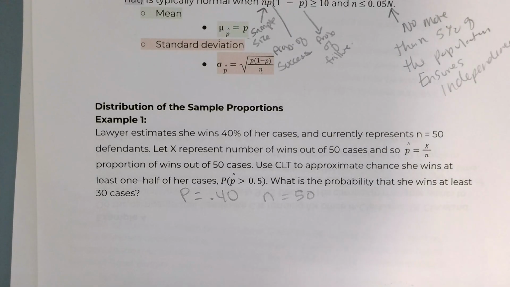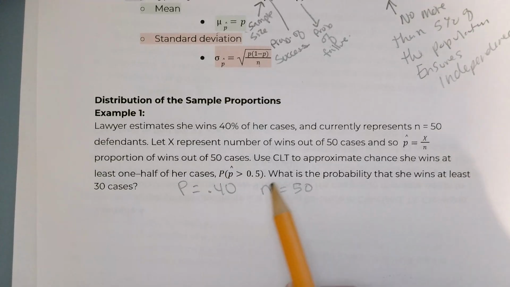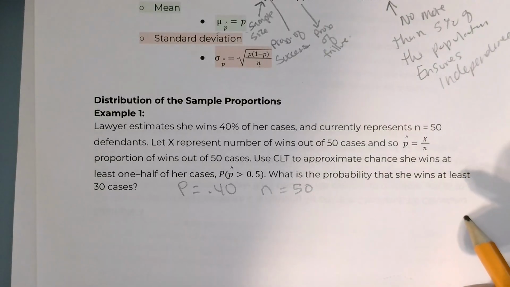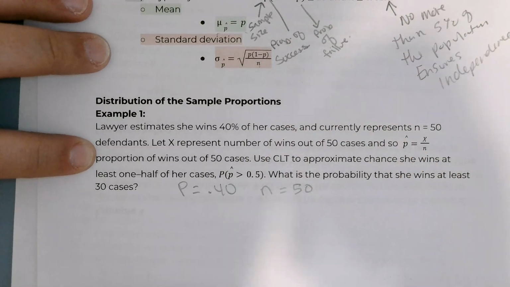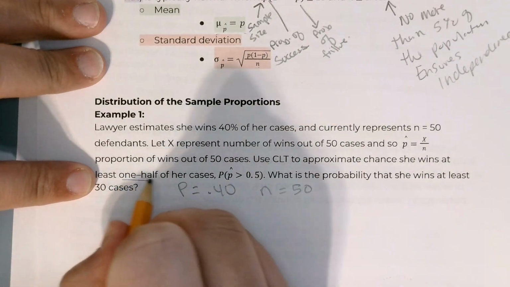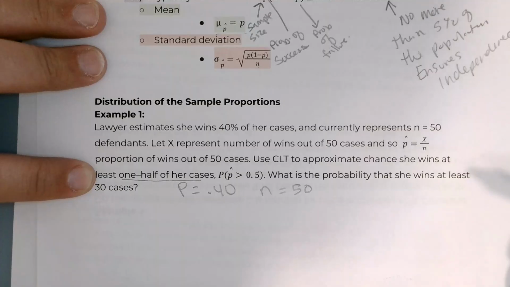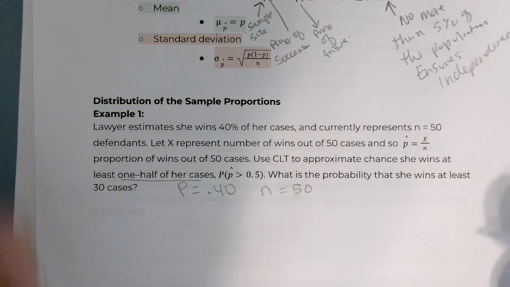Let X represent the number of wins out of 50 cases, so that P hat is equal to X over N, proportions of wins out of 50 cases. Use the central limit theorem to approximate the chance she wins at least 1/2 of her cases, or the probability that P hat is greater than 0.5. What's the probability that she wins at least 30 cases?